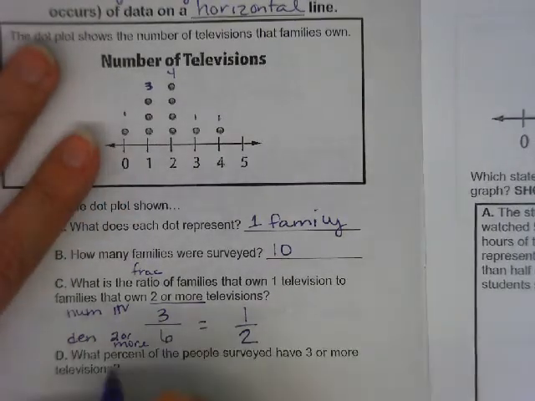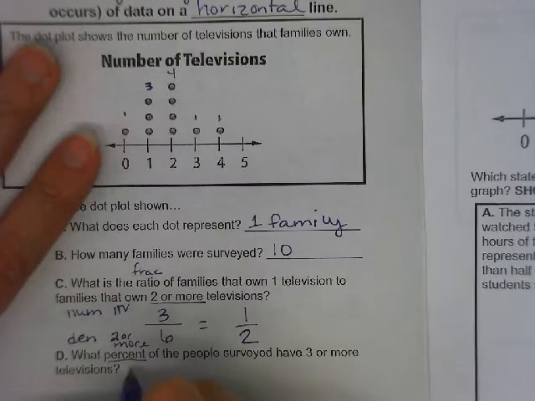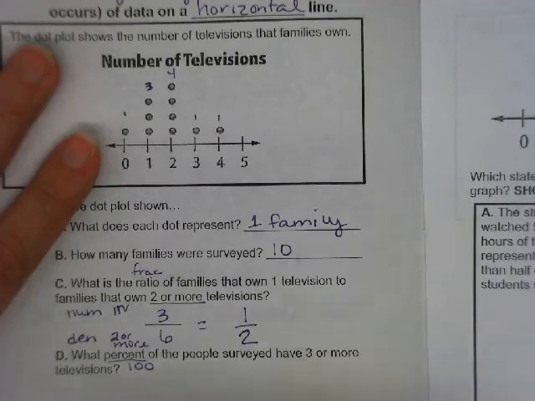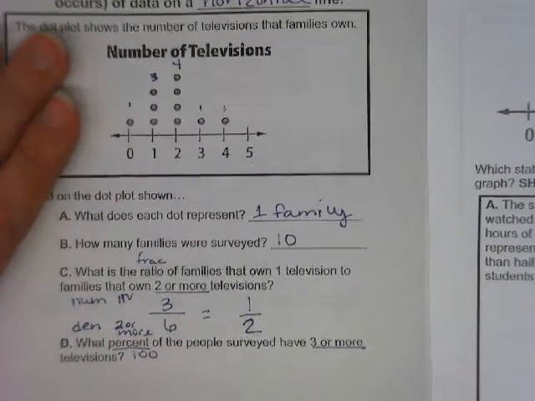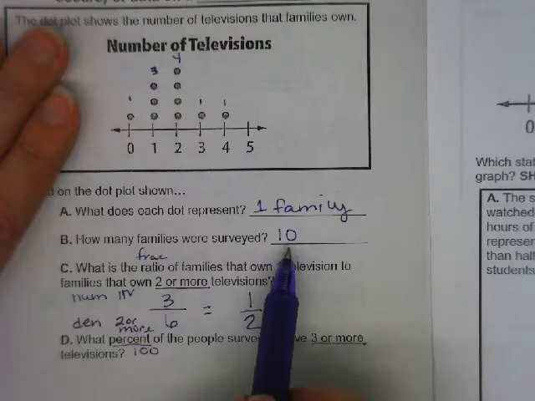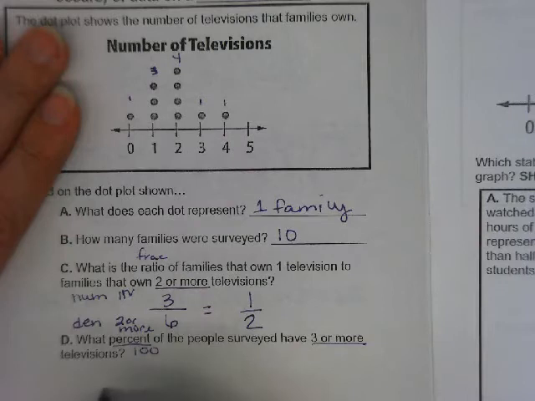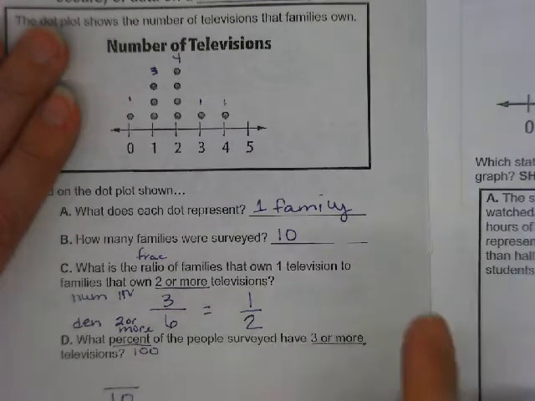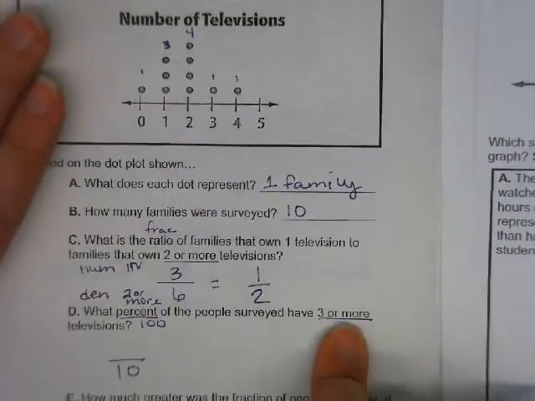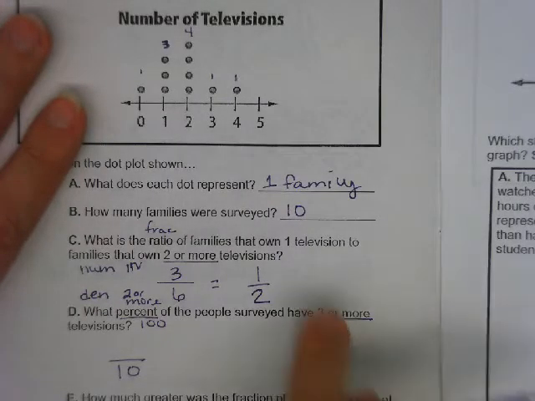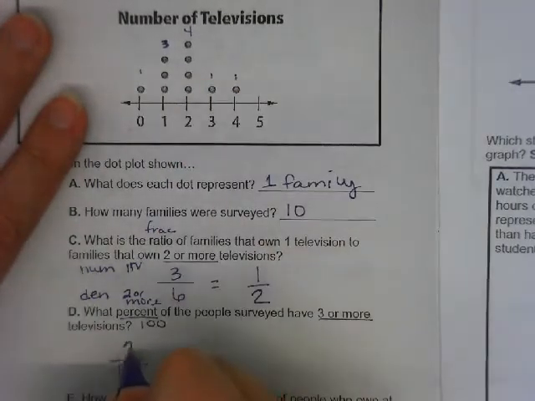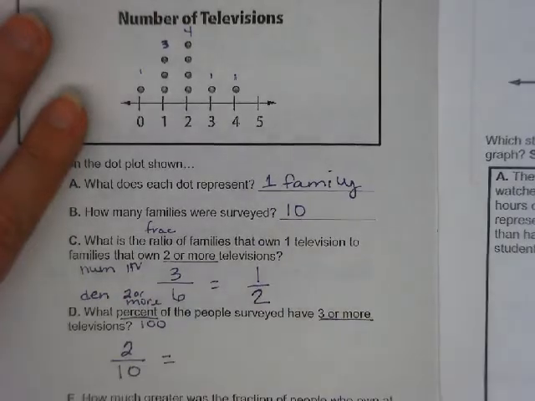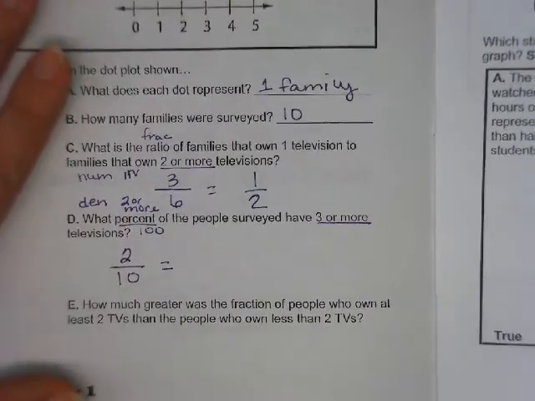What percent, remember percent means out of what? Out of 100. What percent of the people surveyed have 3 or more? Okay, well, we said there were 10 surveyed. Is that our numerator or our denominator? Denominator. Good, that is our whole, right? What parts have 3 or more? Just the 2, only 2. So if we want to change that to a percent, what does that mean? 2 out of 10 is how many out of 100? So 20%.